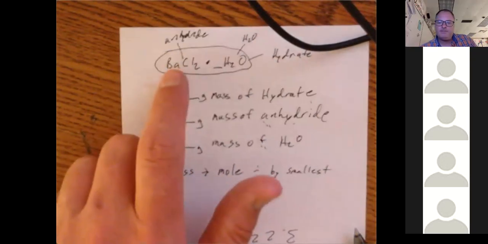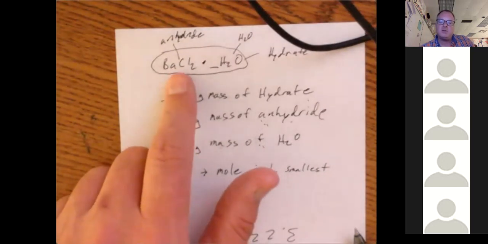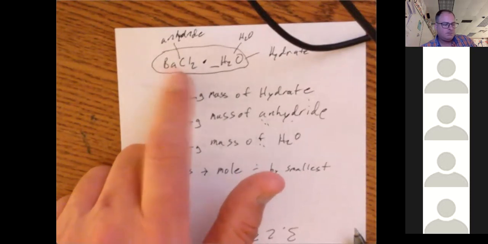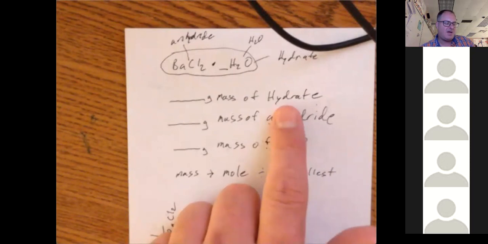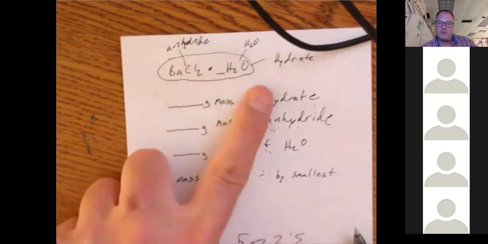Just remember, Emma, you're not using BaCl2 in the laboratory. You're actually using copper 2 sulfate. This was just an example. So the hydrate in the lab will be copper 2 sulfate times a certain amount of water.